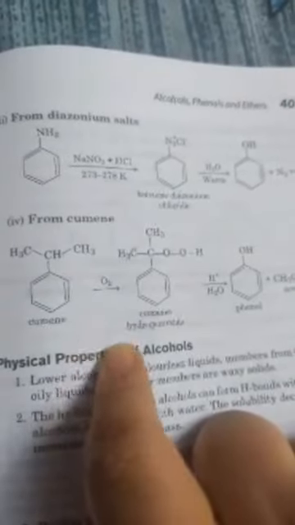Now the process is from cumene. Okay, so this is a very important process but very easy to learn as well.